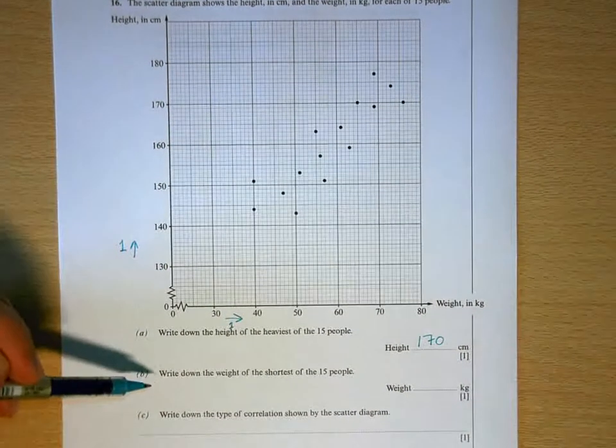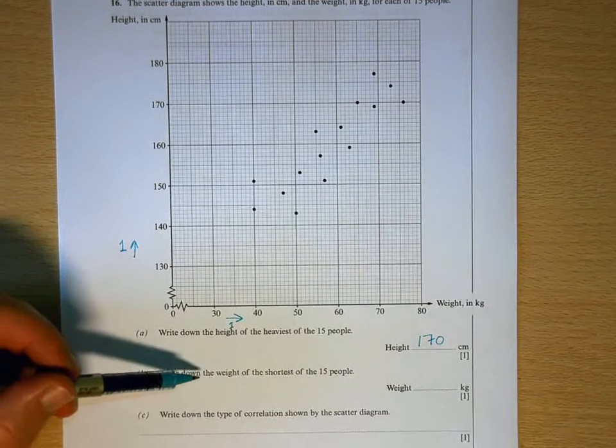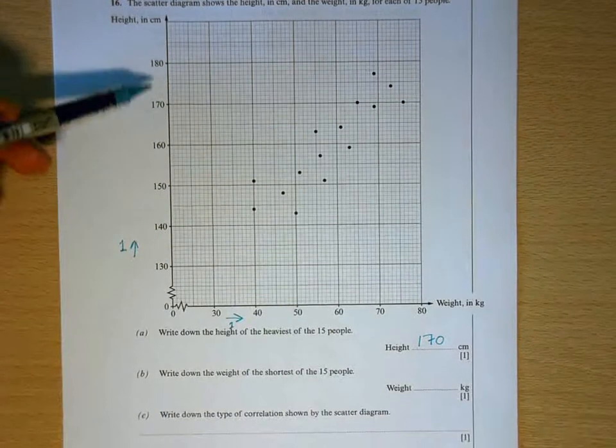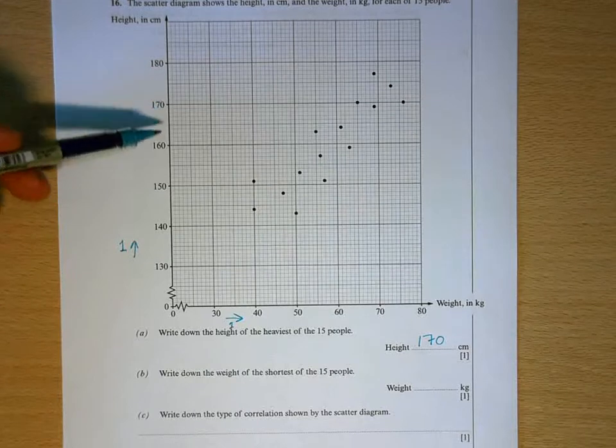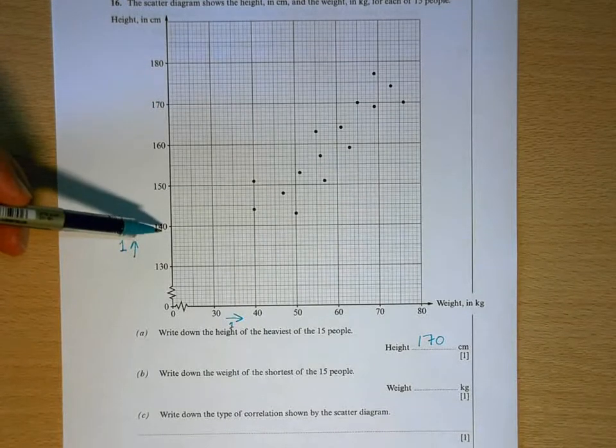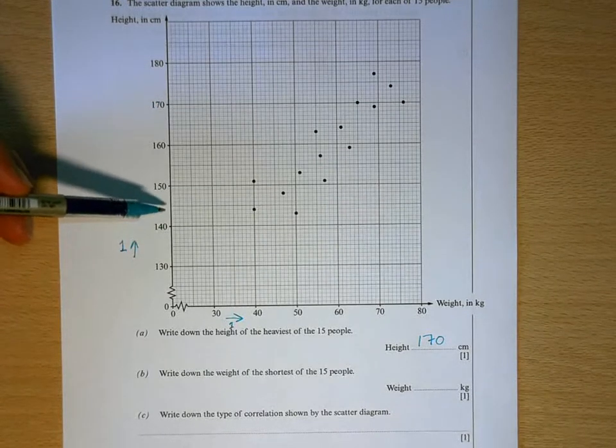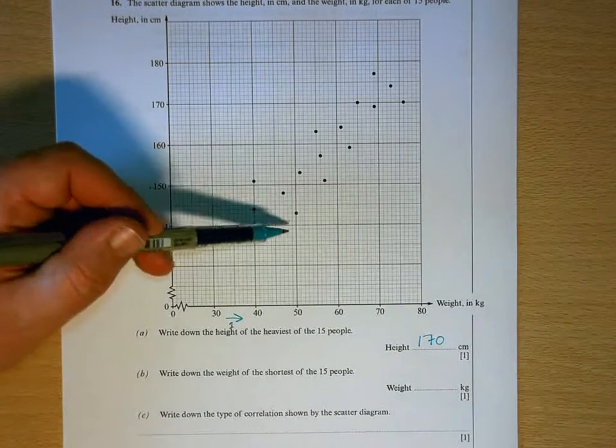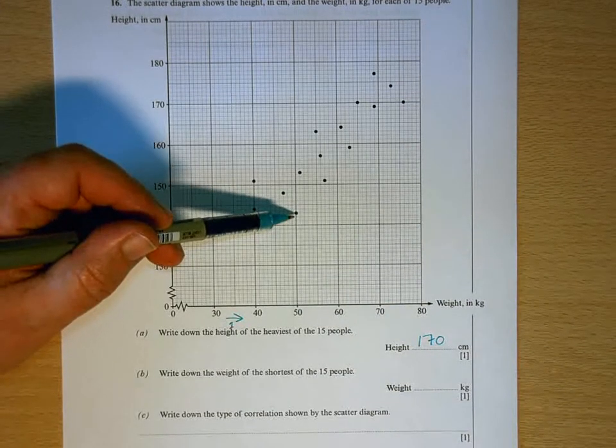Write down the weight of the shortest. So height is along here, so the shortest person is going to be the person with the smallest number on this axis, and that person is there. That's the shortest, and his weight is 50.